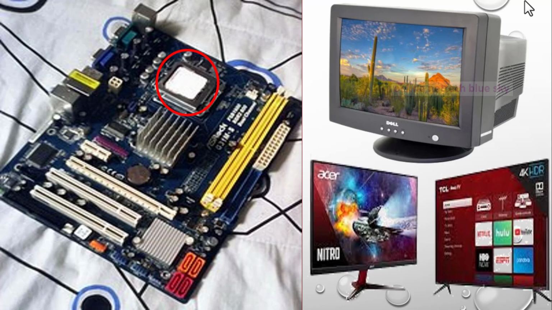Different categories of processors are available, and different generations of processors are available. I will discuss that in the next videos, but today I'm just showing it here. Without a processor you cannot do any work in a computer. The processor is a type of brain, and everything depends only on the CPU.